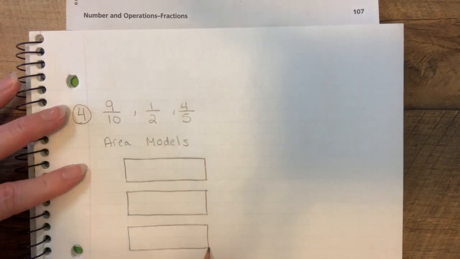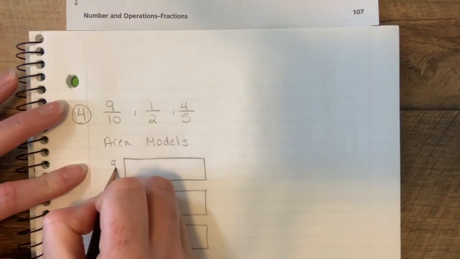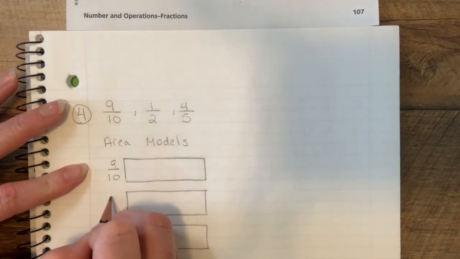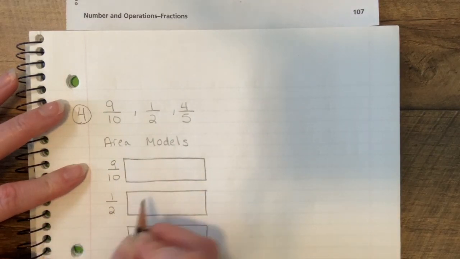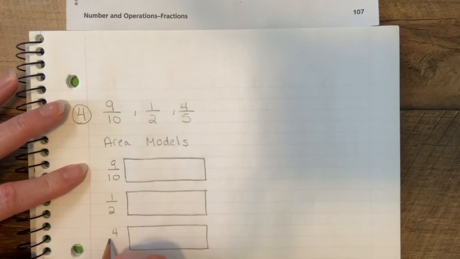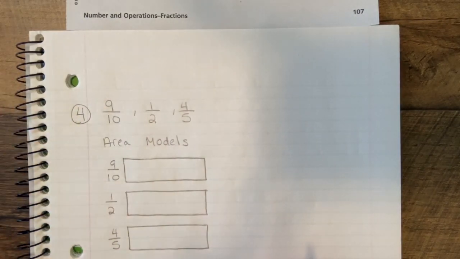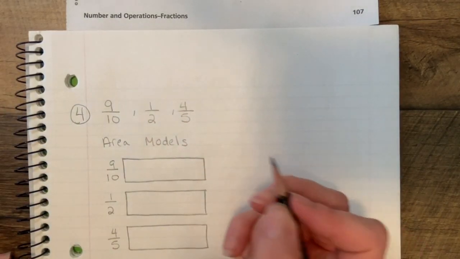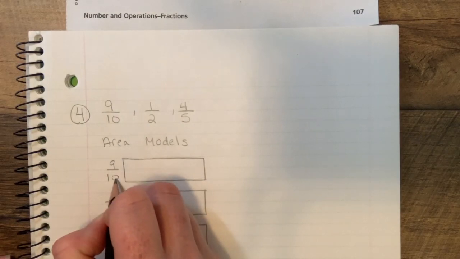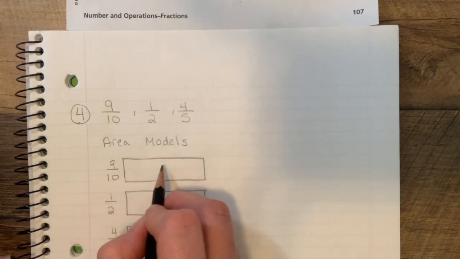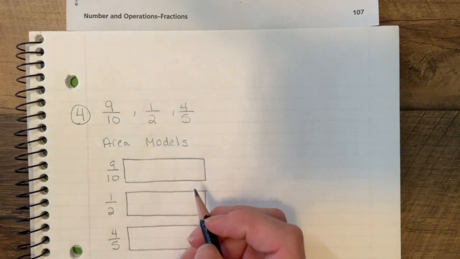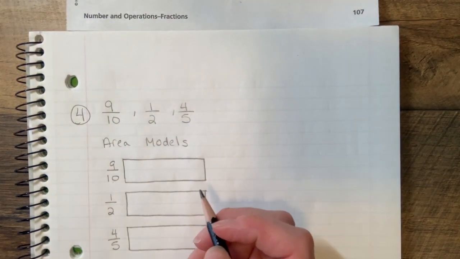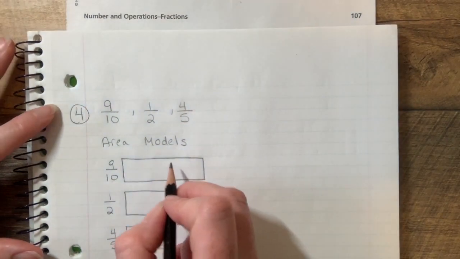So this first one is going to represent 9/10. The second one is going to represent 1/2, and the third one is going to represent 4/5. So we've got our 3 rectangles, and we need to break this one into tenths. Now 10 is an even number, so we want to start out by cutting it in the middle first.